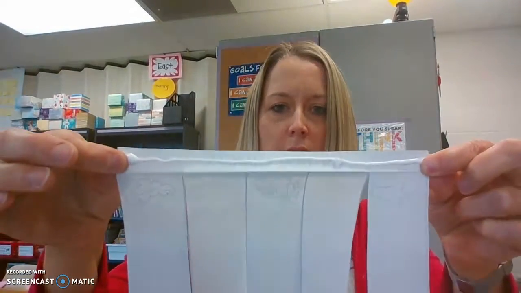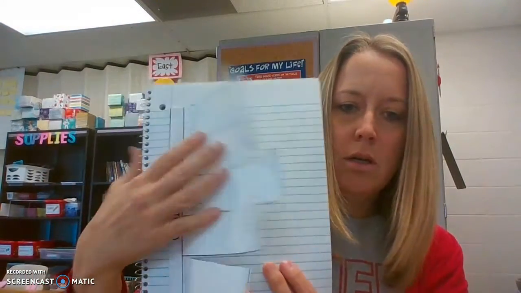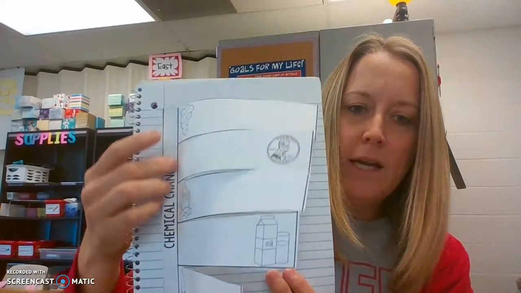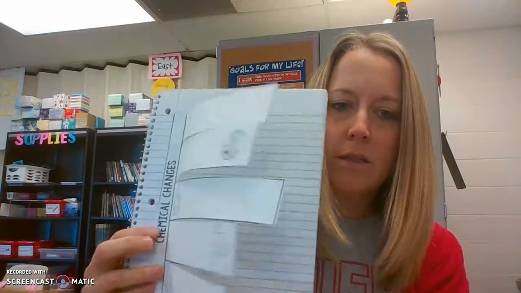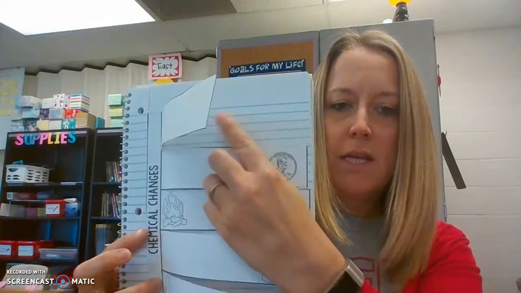So I'm taking this part that has glue and putting it on the notebook page. I'll show you what it looks like. So now in the notebook, this part that had glue stays stuck, but then I can lift each of these.